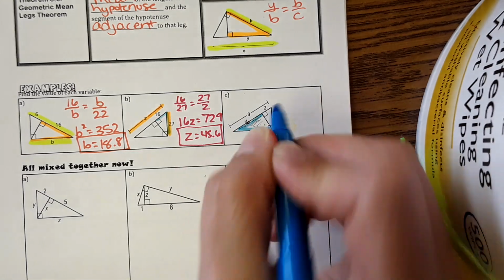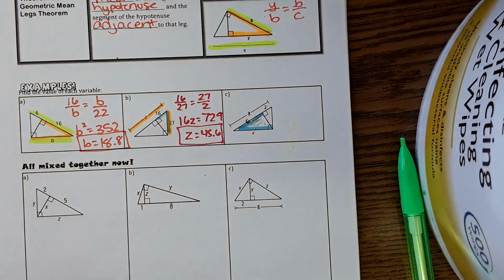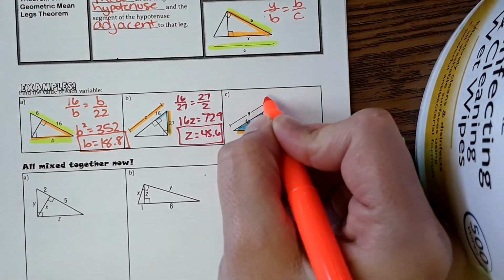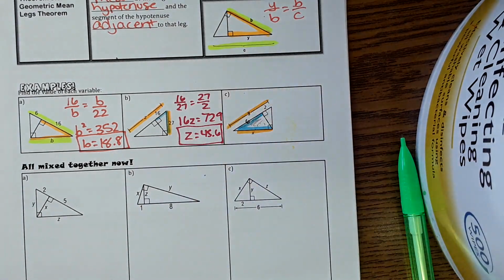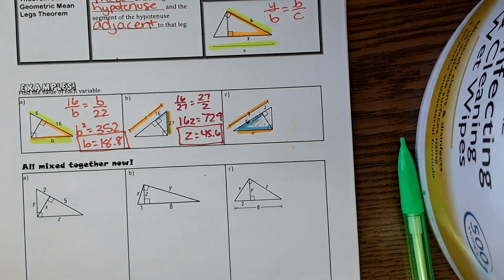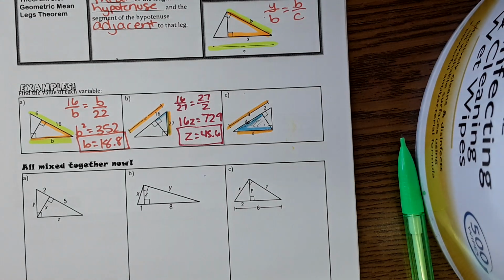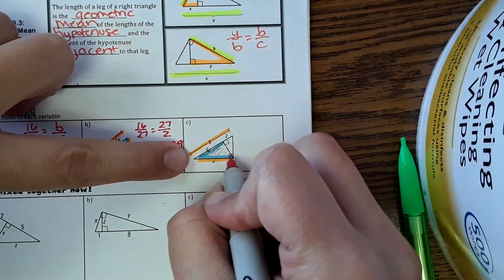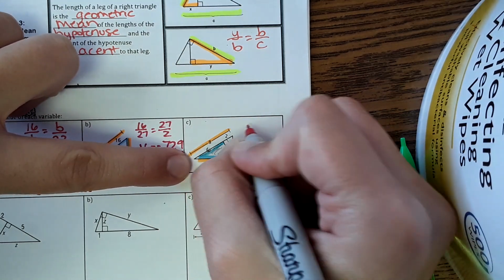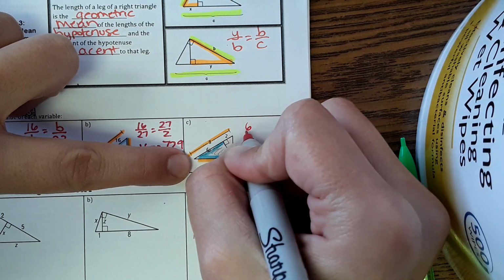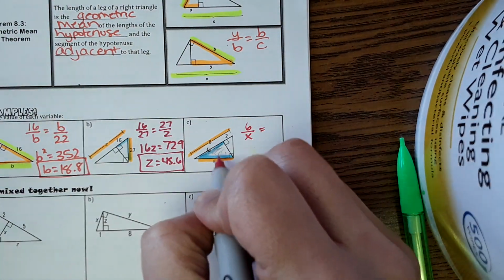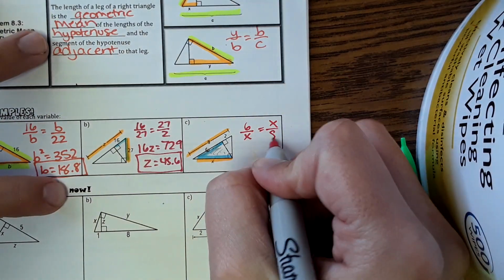Medium to long here. And then on the larger one, medium to long. So for the blue, medium to long, x over 8.